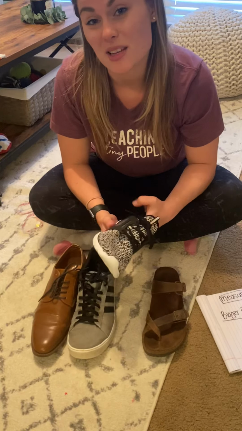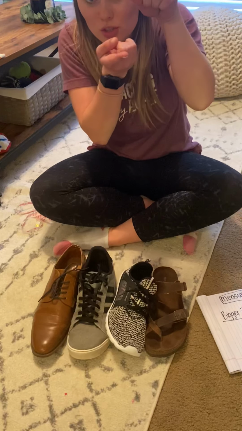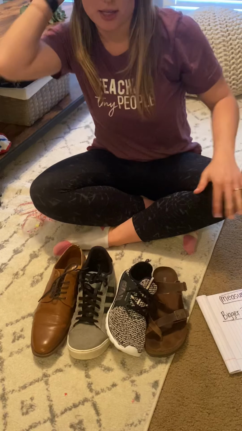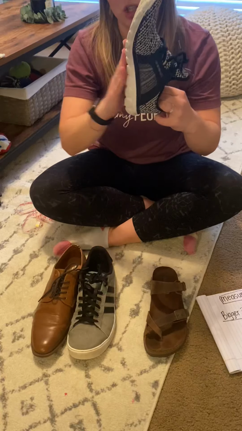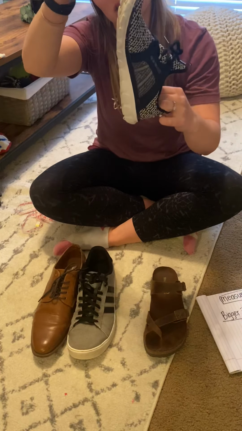I don't have any kids at my house, but if I had kids, I would take their shoes, and their shoes are going to be a lot smaller, like your guys' shoes. So if I compare their shoe to my shoe, their shoe would probably be like this or something. So their shoe would be a lot smaller, and my shoe would be bigger.